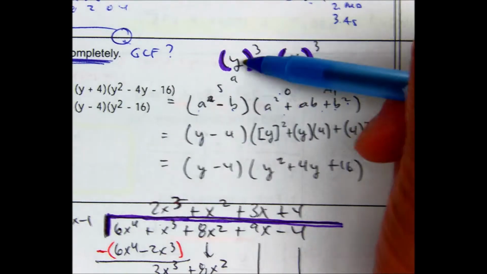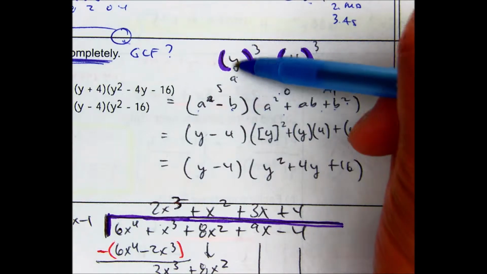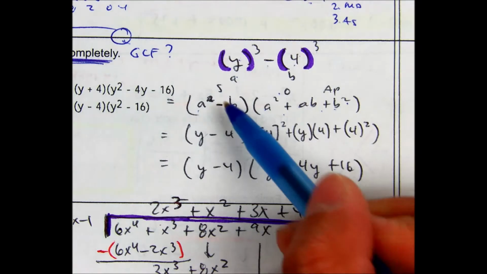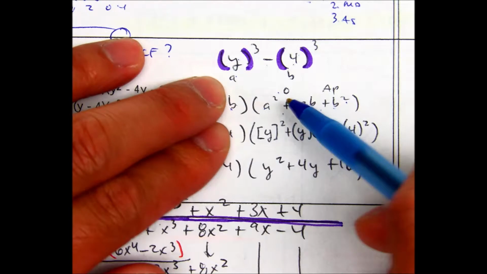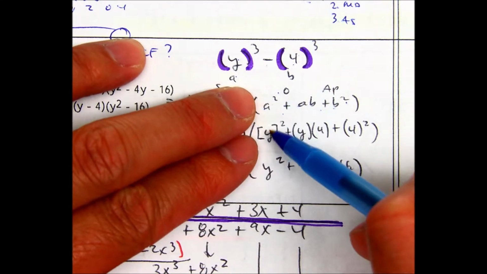And then you're going to substitute in your values. So your A value is going to be y, and your B value is going to be 4. So there's my A value. There's my B value. Now my A value I'm putting in parentheses or brackets.